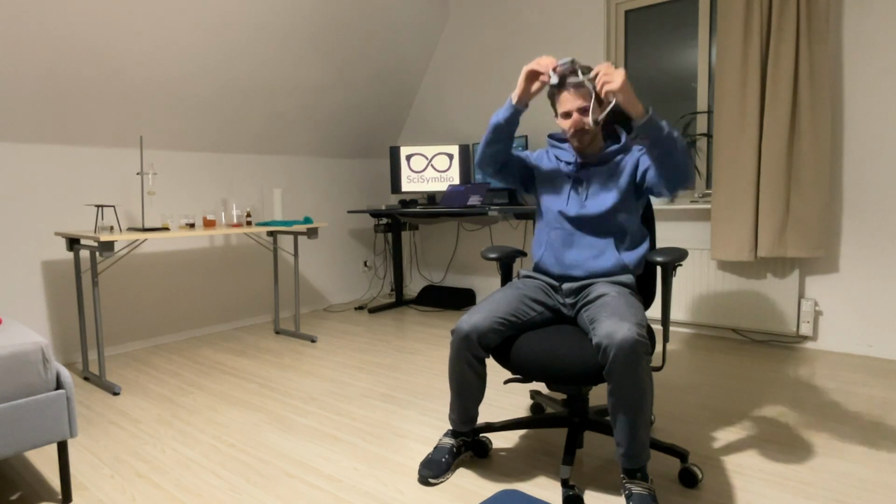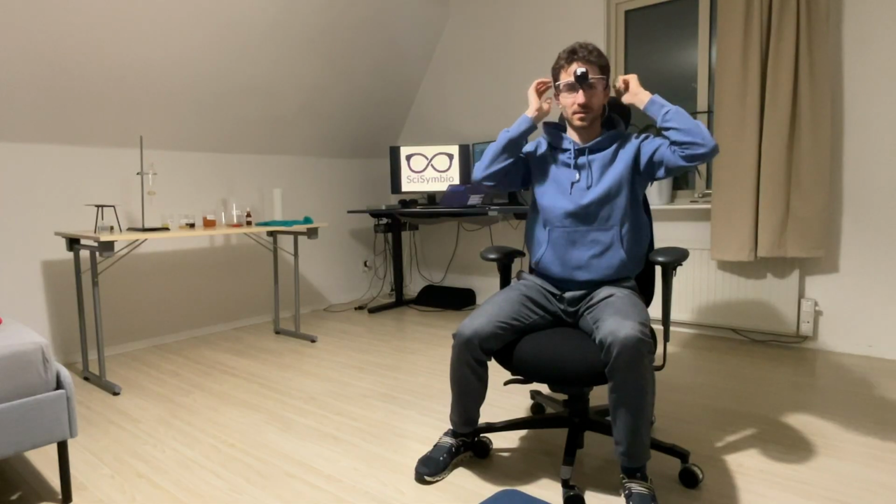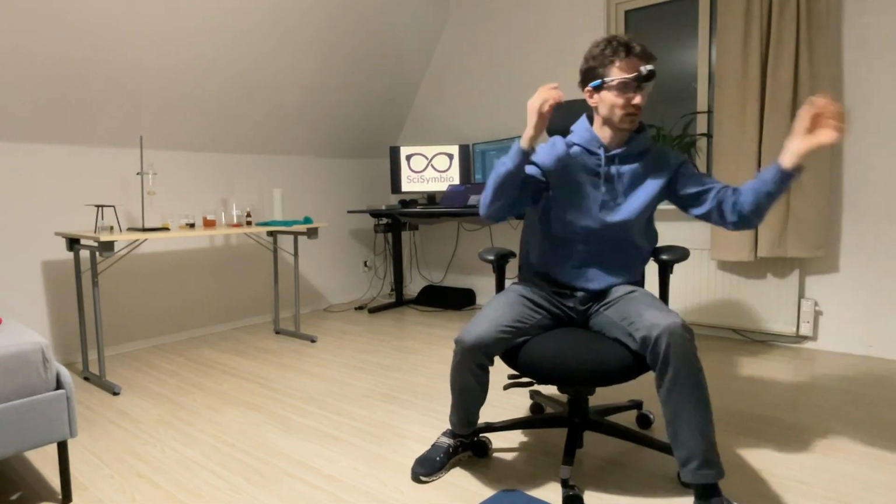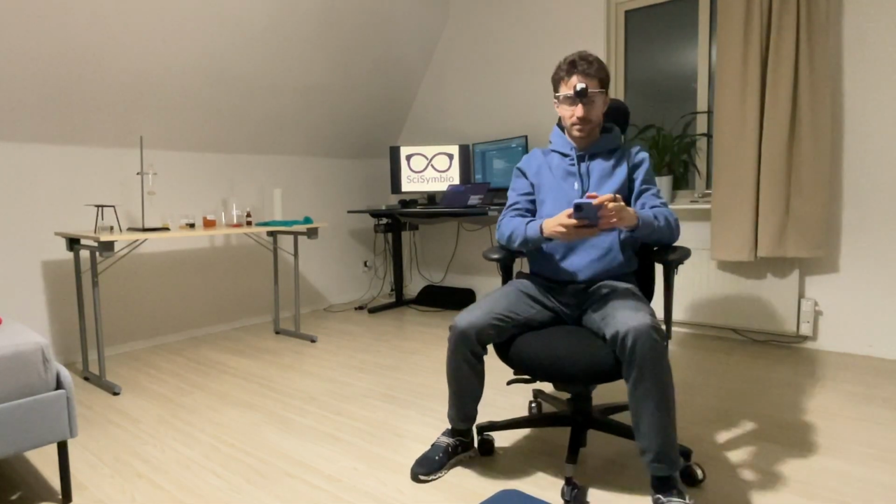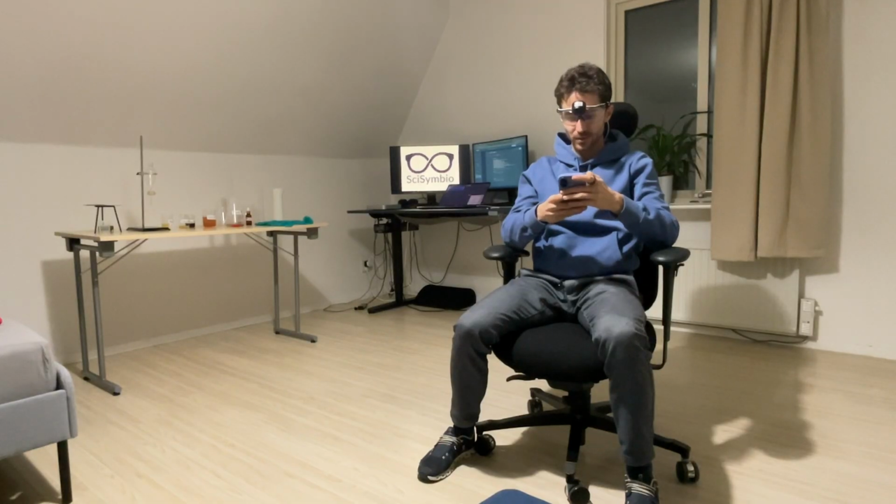But the form factor will definitely change as we progress with this venture. Let me connect the camera to the phone, and then we can start with our experiment.